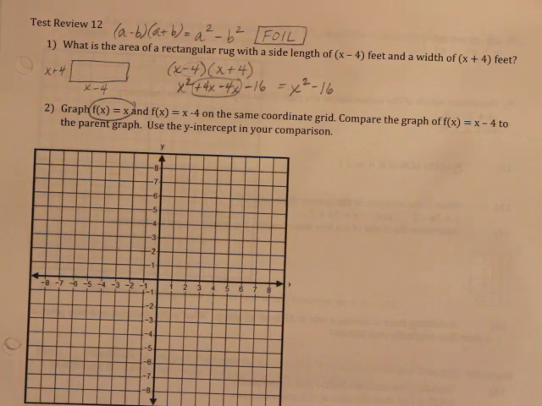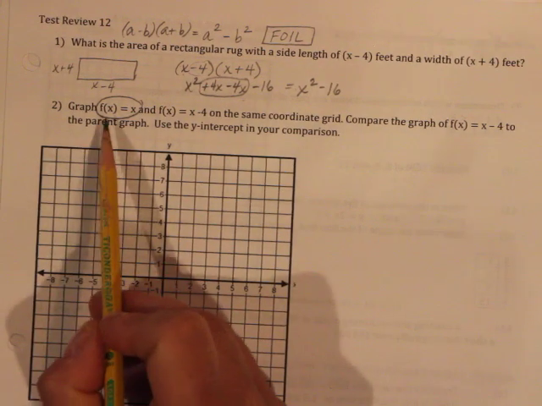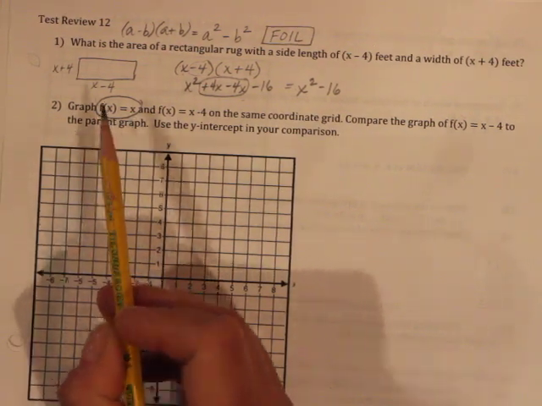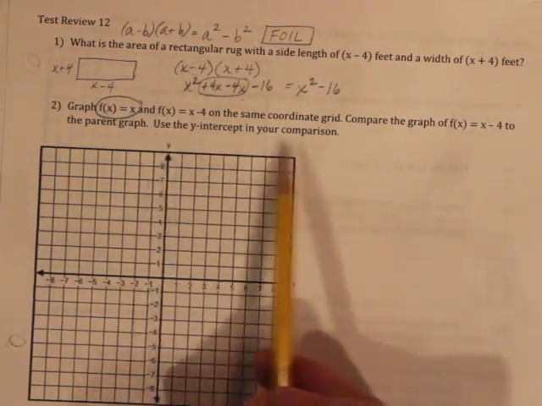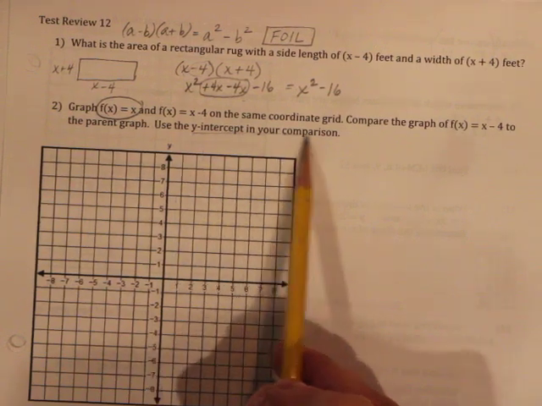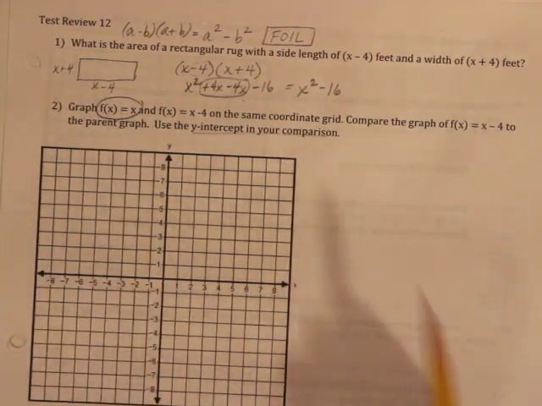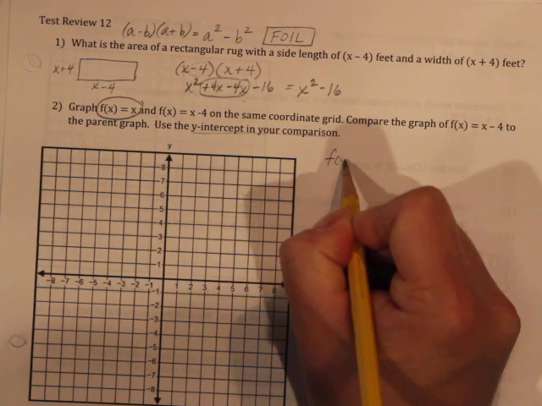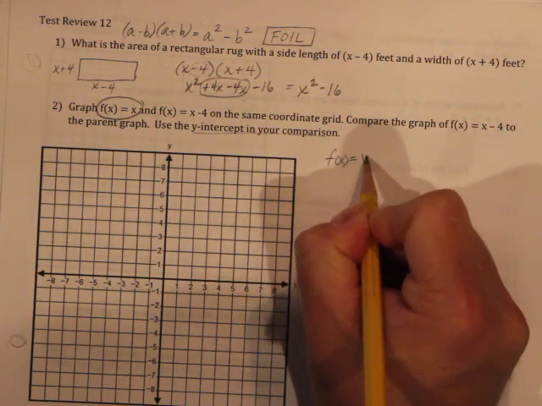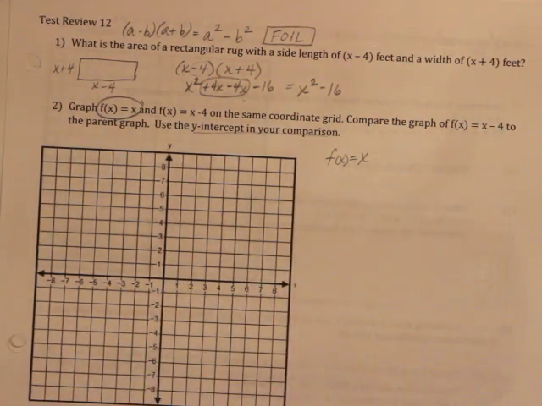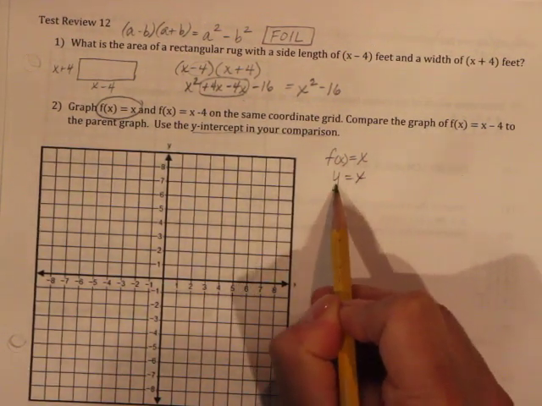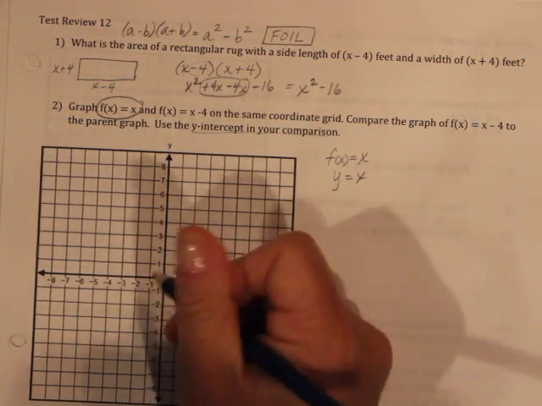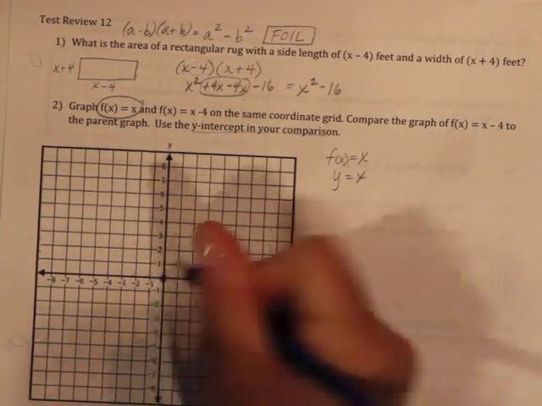But this goes back to the investigation that we recently did, where we graphed the parent graph, f of x equals x. Don't forget that f of x is another way to just say y. Remember? Okay, y equals x. And when we write out our comparison, we'll make sure we make reference to the y-intercept. So, for f of x equals x, the parent graph, I know that if y equals 0, x equals 0. So it's going to go through this point, through the origin.